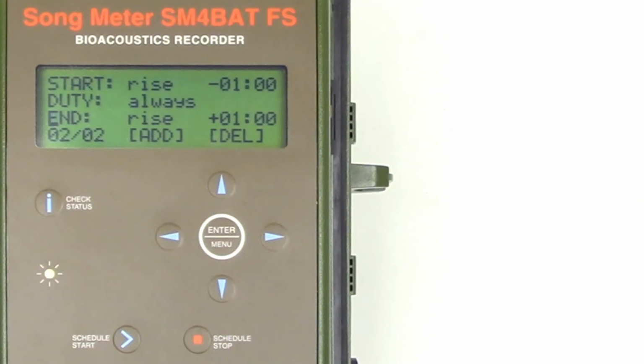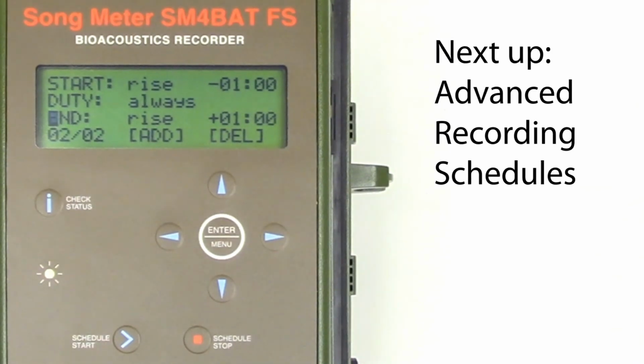In the next video, we'll explore how to program the Song Meter SM4BAT with advanced schedules that can create different recording cycles for use on different dates.